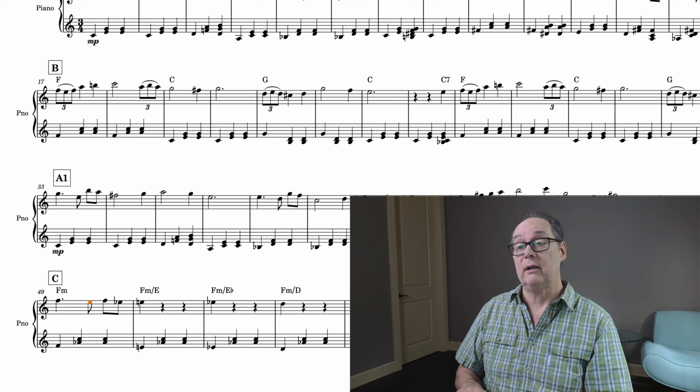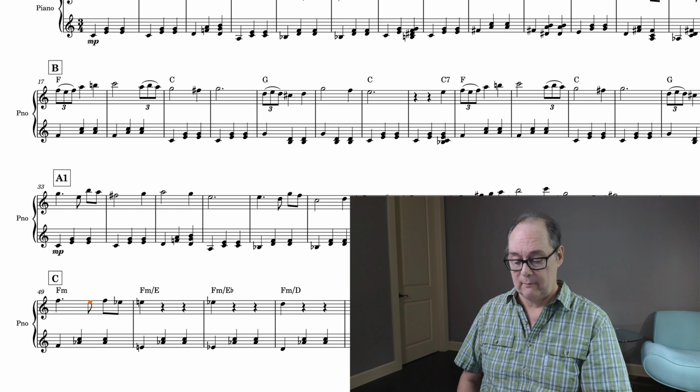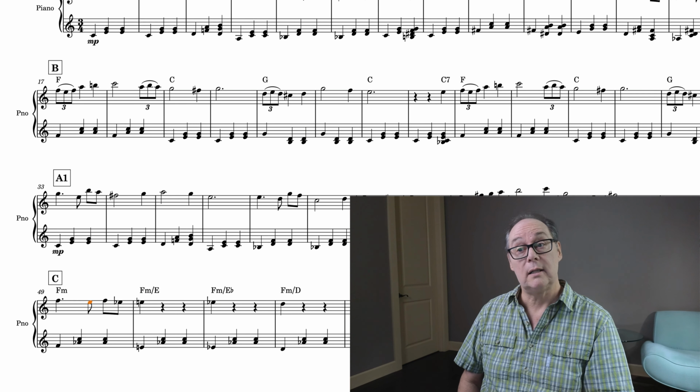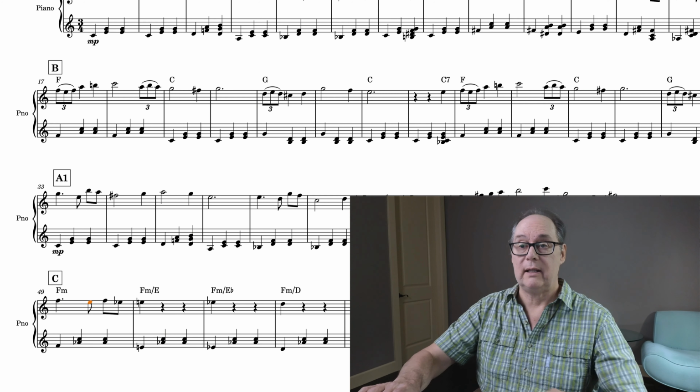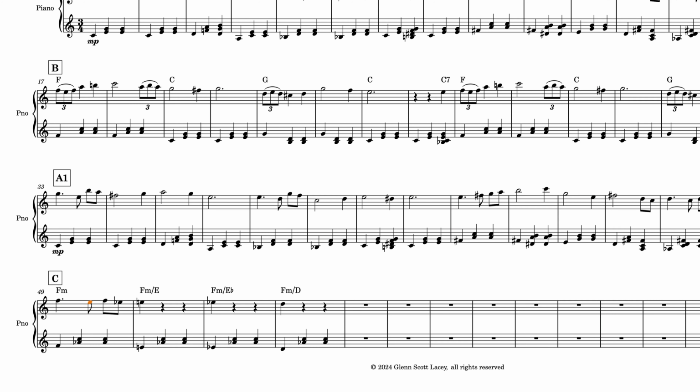Keep that chromaticism. Let me try that. Oh, I like that. That's pretty nice. I'm going to put that in and let's take a listen to that.